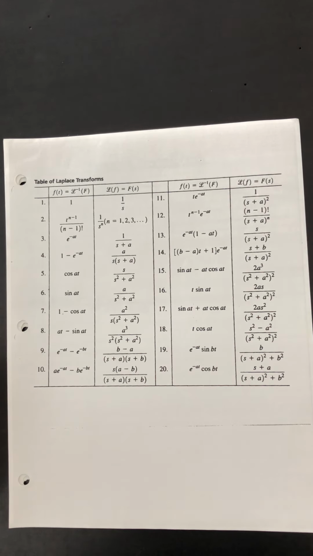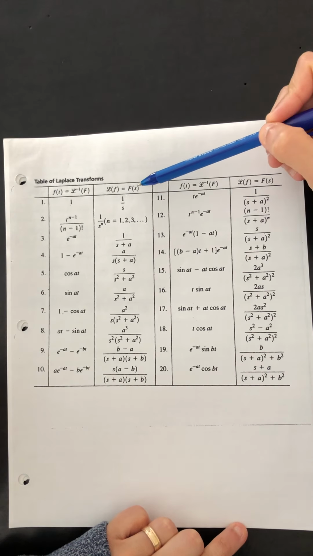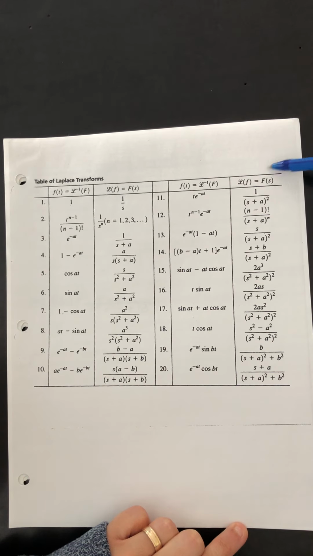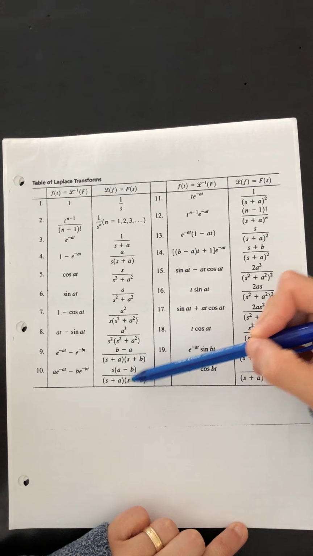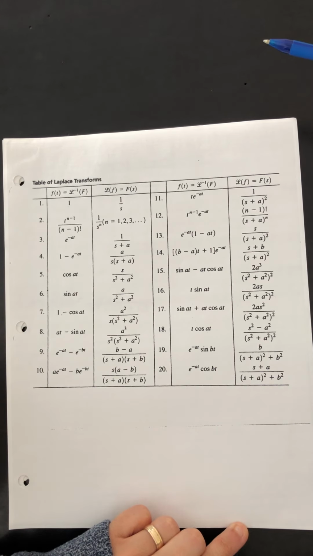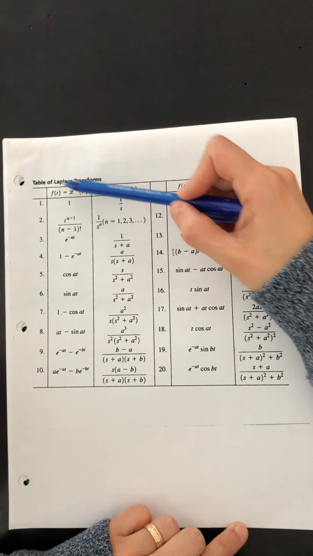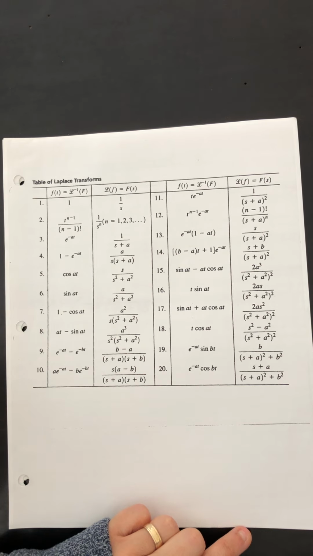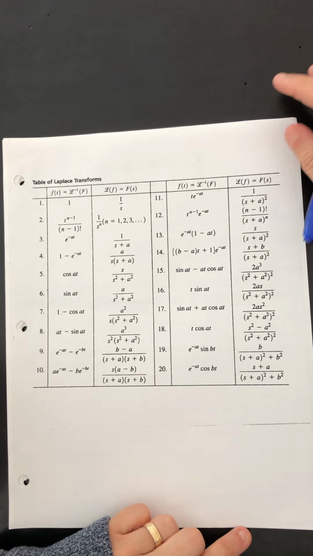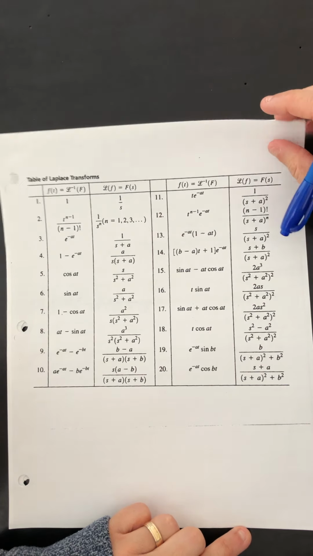Good morning, class. Today we're going to take a look at our Laplace table and see how we can form the inverse transform. So in other words, we are going to be starting with capital F of s, one of these functions of s, and performing the inverse Laplace transform in order to figure out little f of t. Okay, so this is a little more challenging than the reverse process that we practiced yesterday. So let's get started. I'm taking examples right from your textbook.